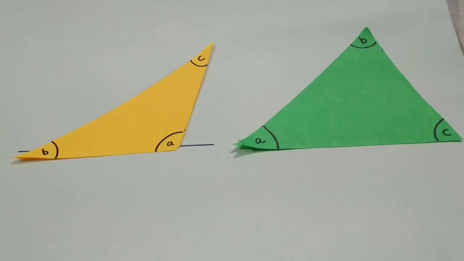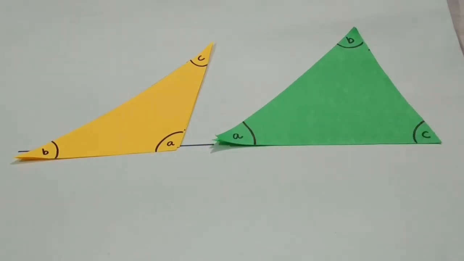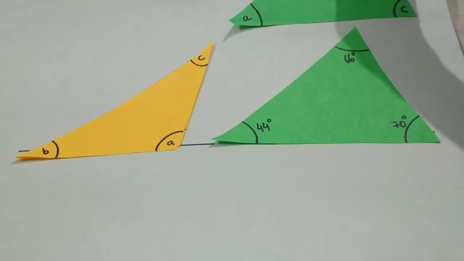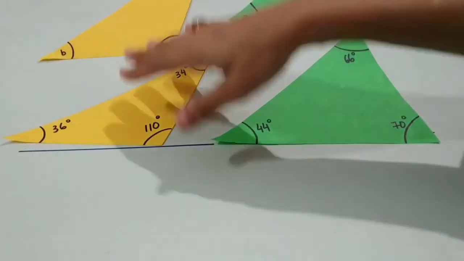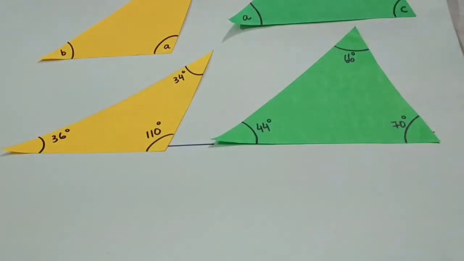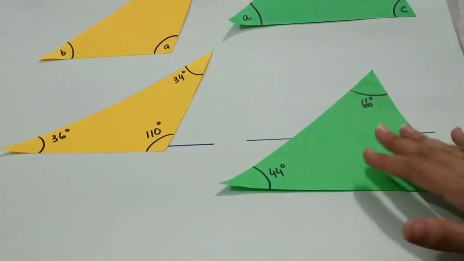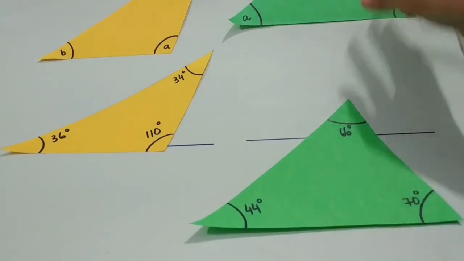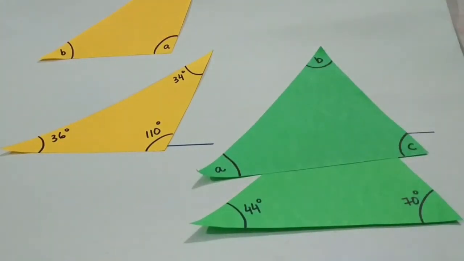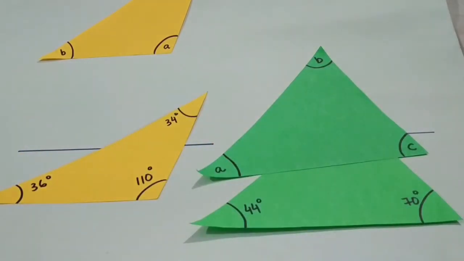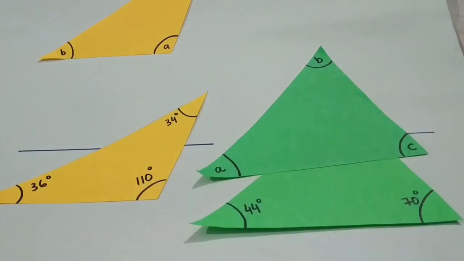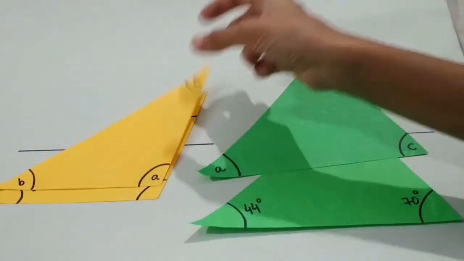Now, here I have put two different triangles. They have different letters and numbering. One I have is of 44 degrees, 66 degrees and 70 degrees. The other I have marked as ABC, similar with the other triangle. I have 36 degrees, 34 degrees, 110 degrees, and the other triangle is marked as ABC.